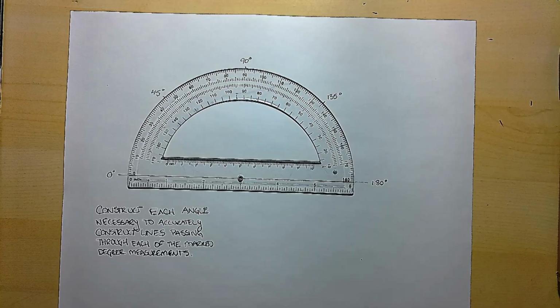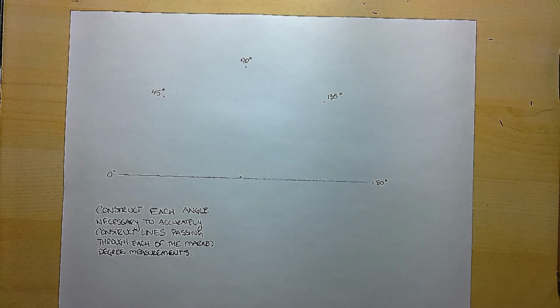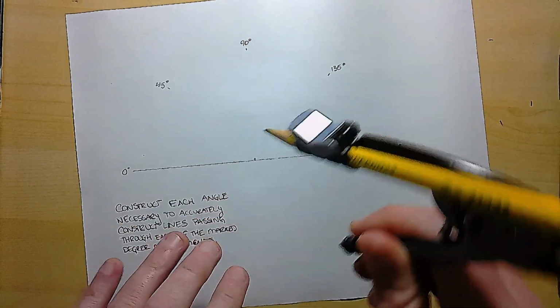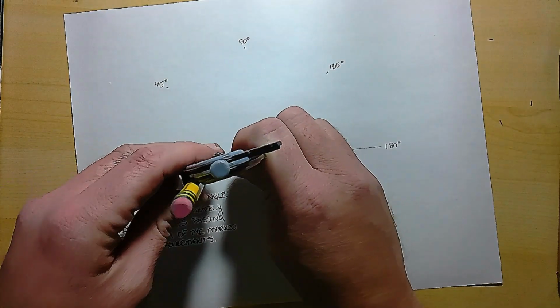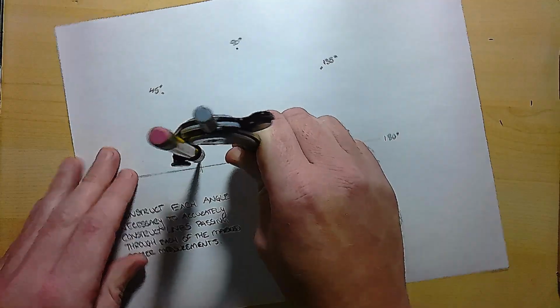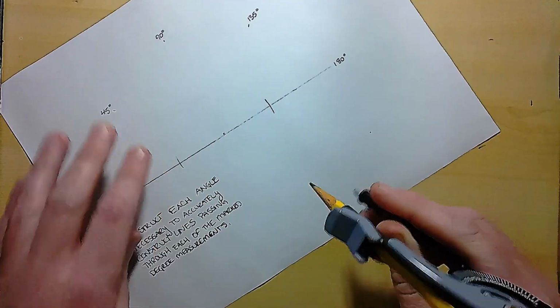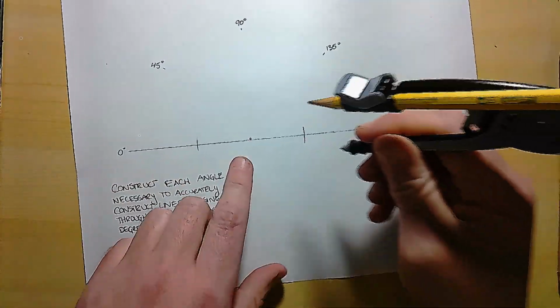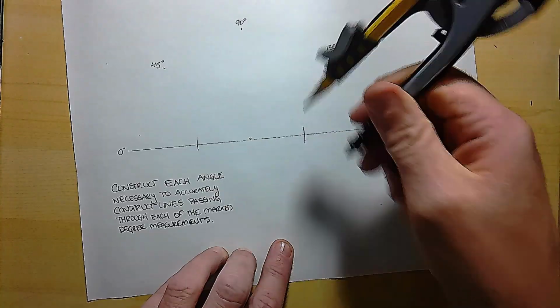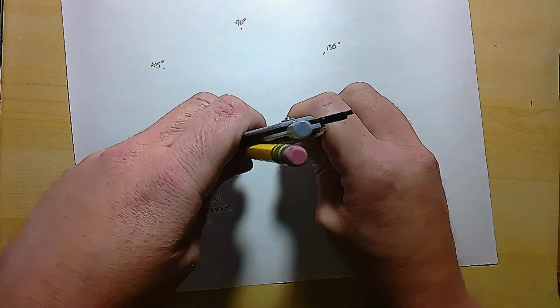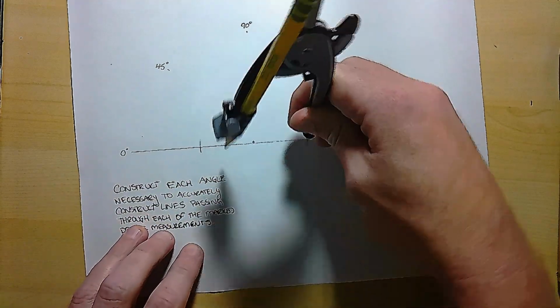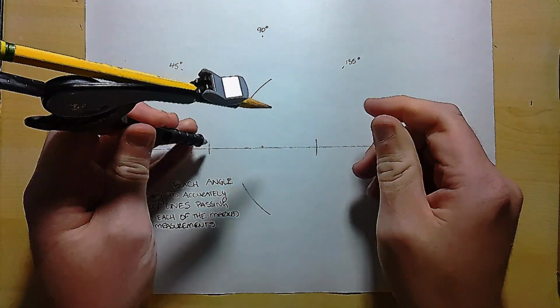So let's go ahead and construct each angle, each construction necessary to pass lines through each one of these marked degree measurements. We're going to do this using only our compass and straight edge. So first thing I want to do is make the necessary marks for a perpendicular bisector. I've got these 2 points that are equidistant from the center of my protractor, that little pinpoint there. And so long as I'm over halfway, I can get this bisector.